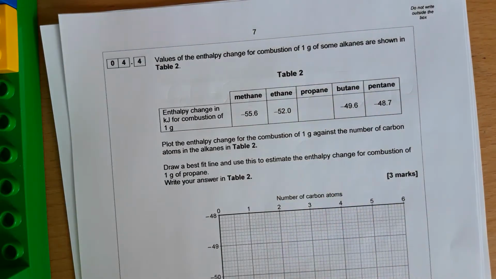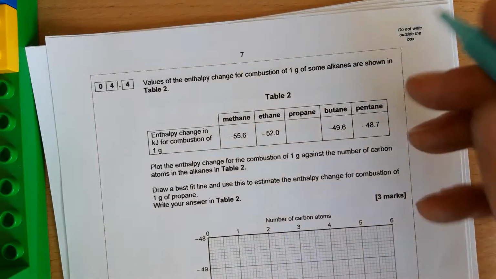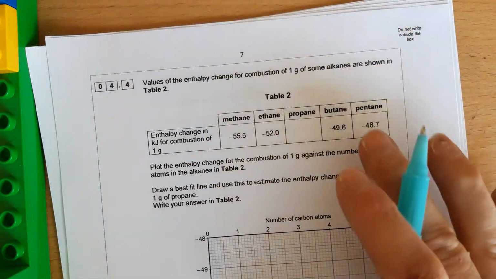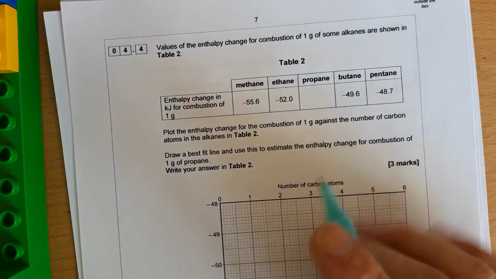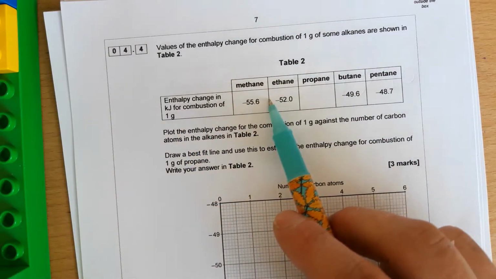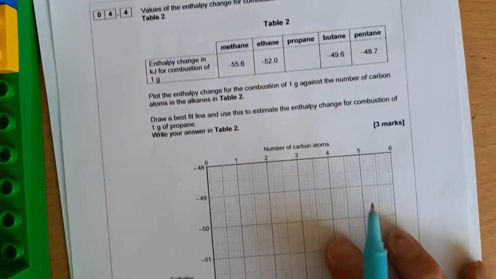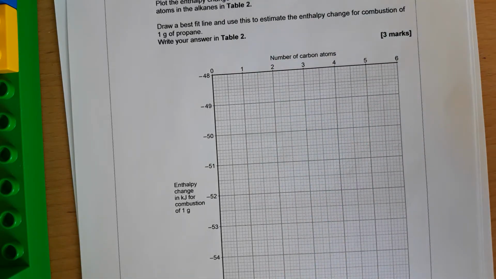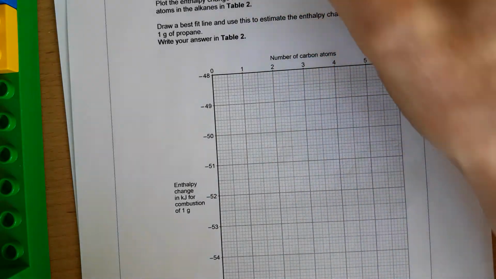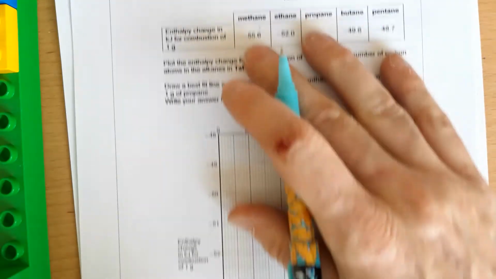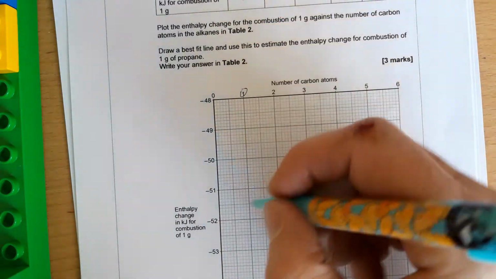Values of the enthalpy change for the combustion of 1 gram of some alkanes are shown below. So they've taken a gram of alkane, burnt it, and worked out how much energy is given out. Methane, ethane, propane, butane, pentane. Do I have to plot this graph, or can you plot graphs? Actually, I've seen enough of your graphs to know that you're terrible at plotting graphs. Number of carbon atoms: 1 carbon atom, so that's methane, minus 55.6.